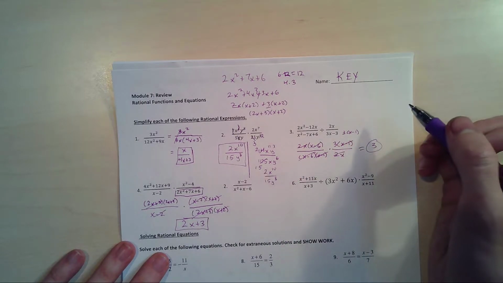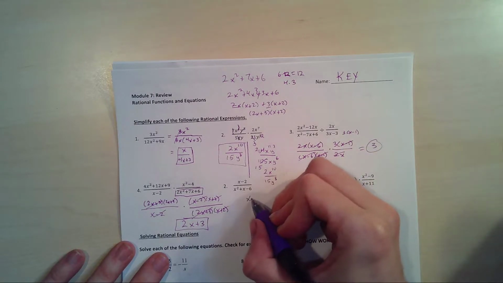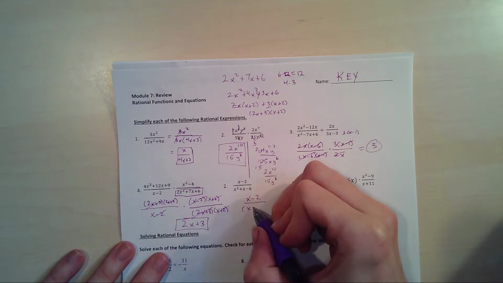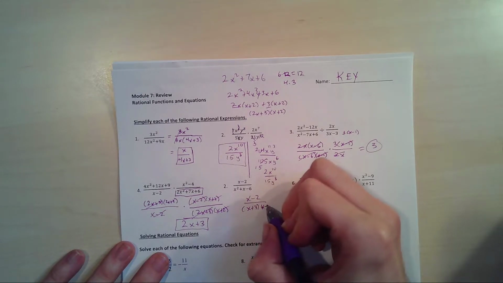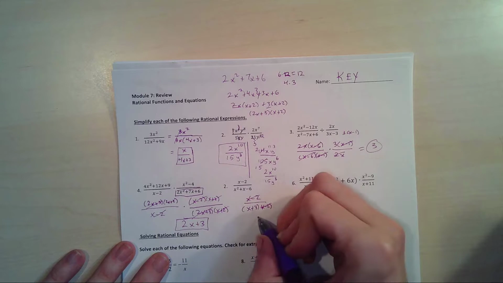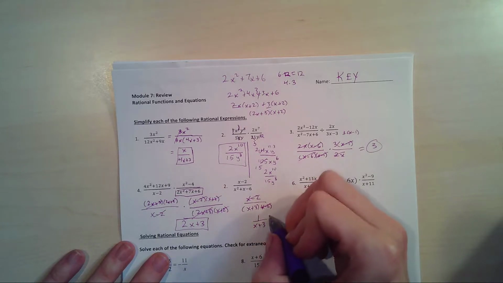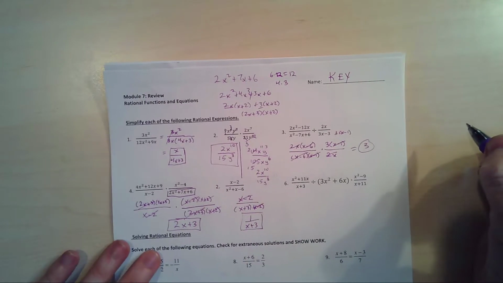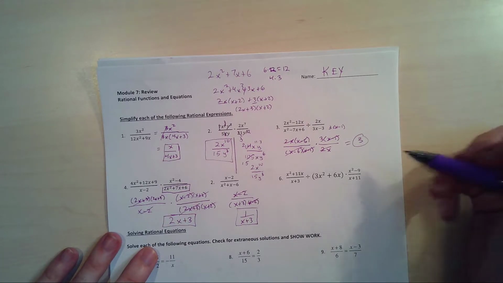This guy's a pretty fast one. I don't really know why this is here. We got x minus 2 divided by x plus 3 times x minus 2. Cancels completely. We get 1 divided by x plus 3. Pretty quick. This one looks long. It's really not that big a deal.